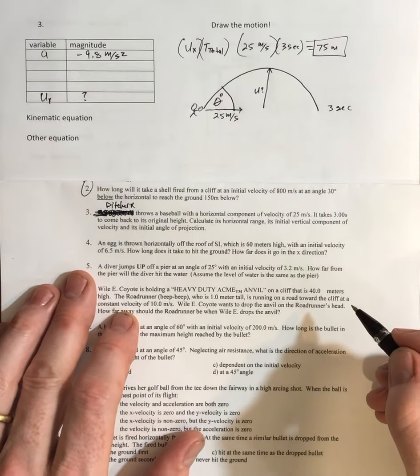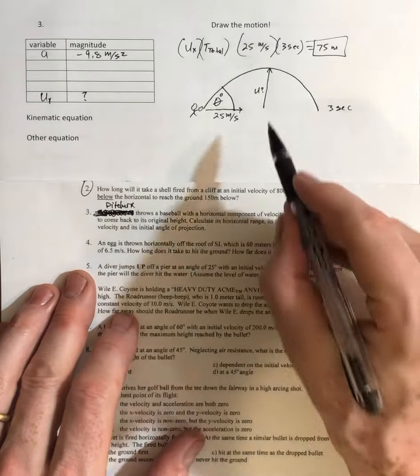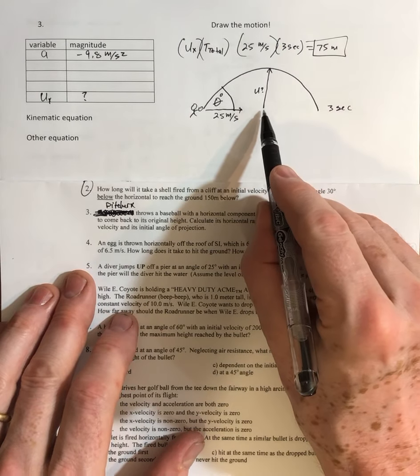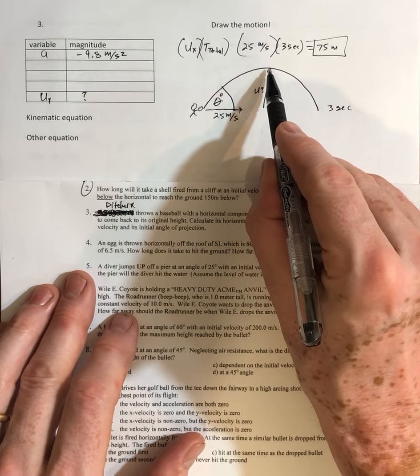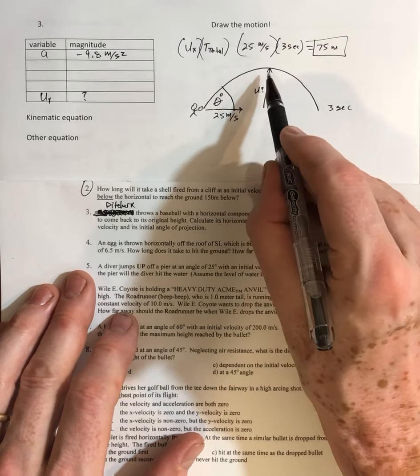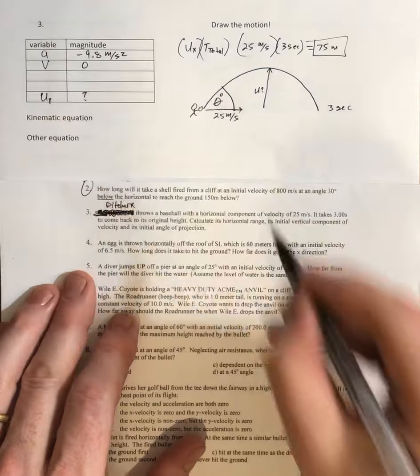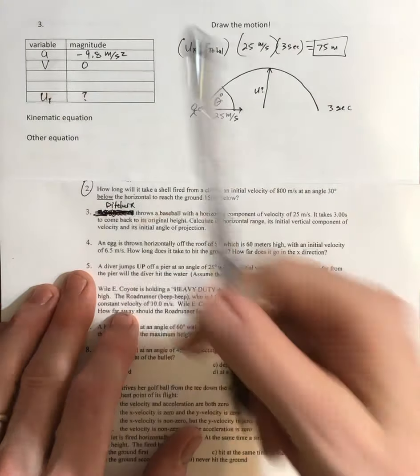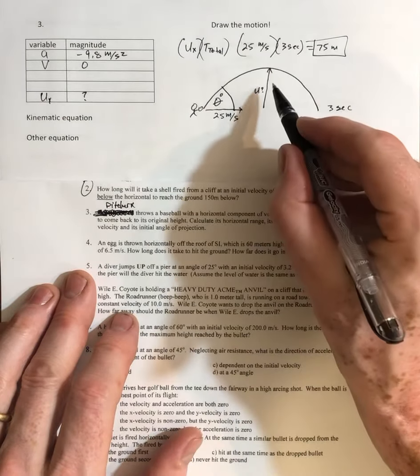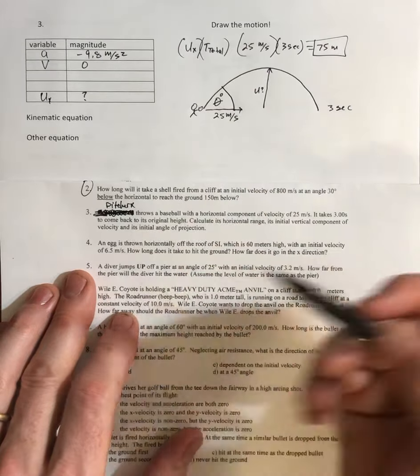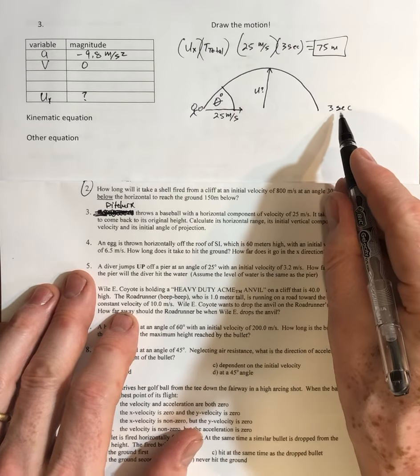Since I'm looking at something that's going upwards, at some point it has to stop, so I'm going to have a final velocity of 0. Anytime you have something that equals 0, it makes life a little easier. And then what else do I have? I have one more piece of information, and that is actually the time.